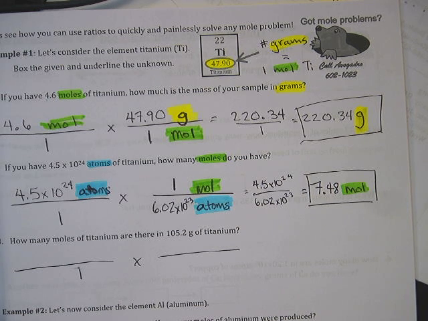I see a lot of you have mostly finished the problem. That's cool. You have about 20 more seconds to see how far you can get.